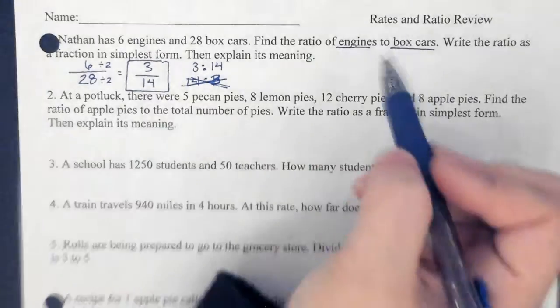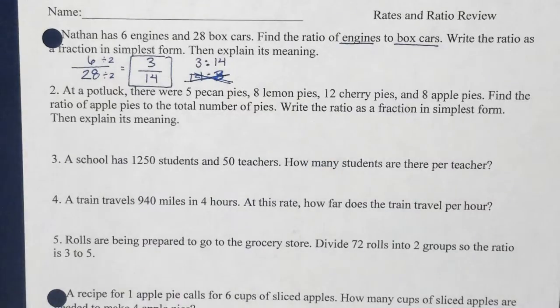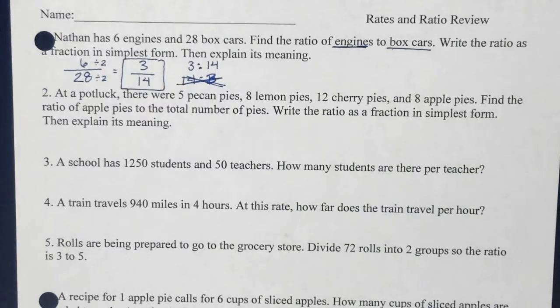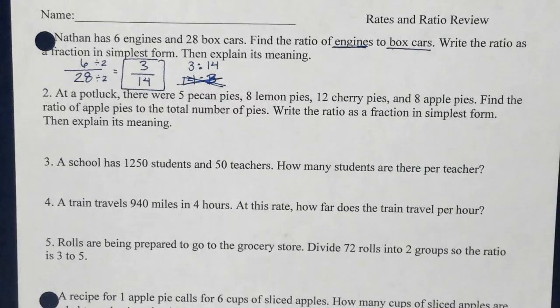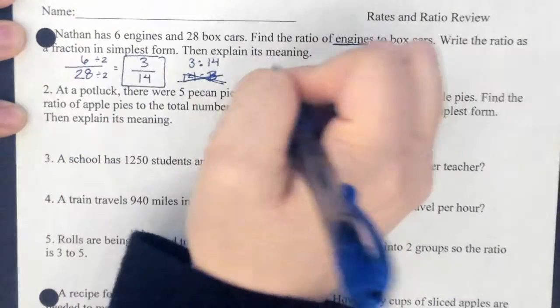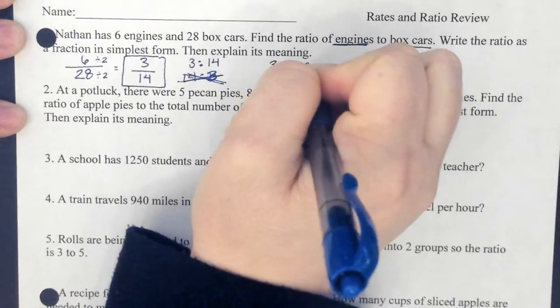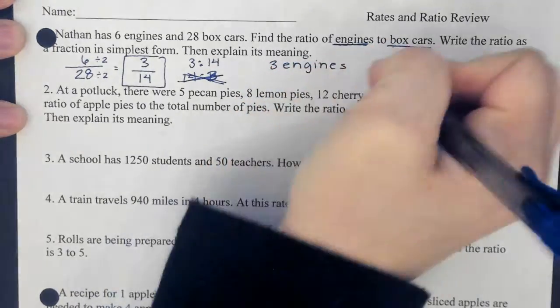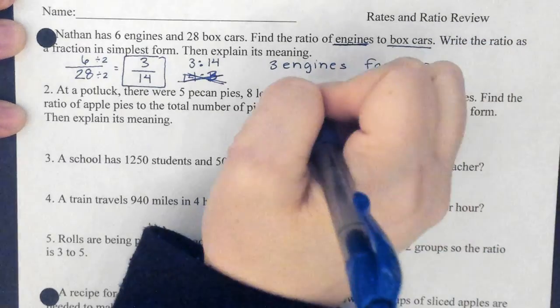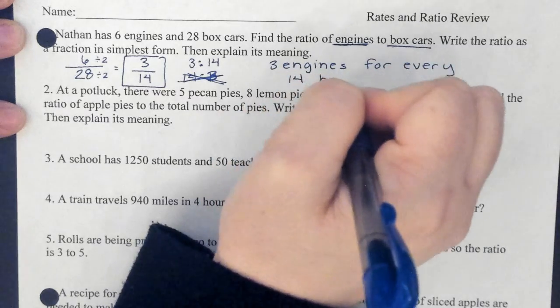Again, on the 9 weeks test, I've actually made enough copies where you'll be able to write on your test. So on your test, I would even underline where it says ratio, what order to do that in, so that you can make sure to pay special attention to that, okay? Because I am warning you, I know there is at least one where it does flip-flop it, so be very careful about that, okay? All right, and then we're going to explain that. So again, 3 was talking about engines. So 3 engines. Since they're completely different things, I'm going to say for every 14 boxcars.